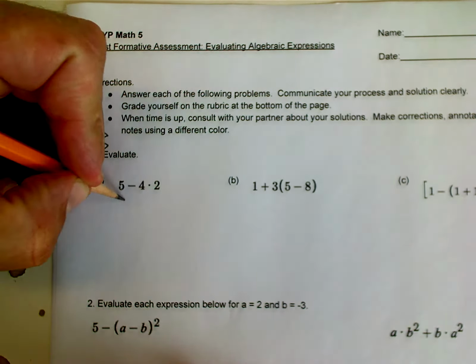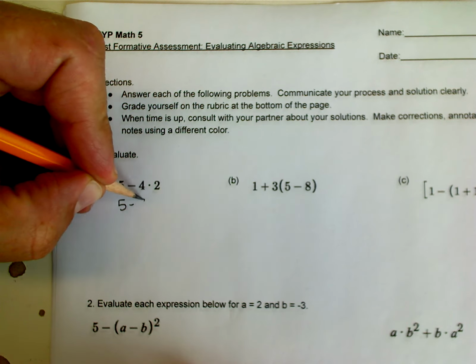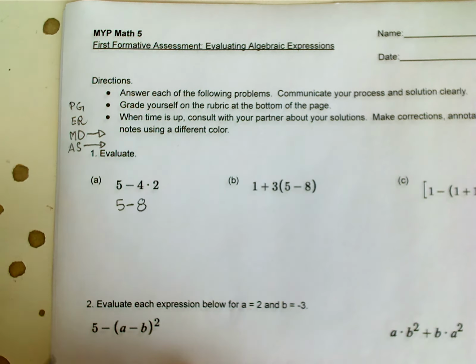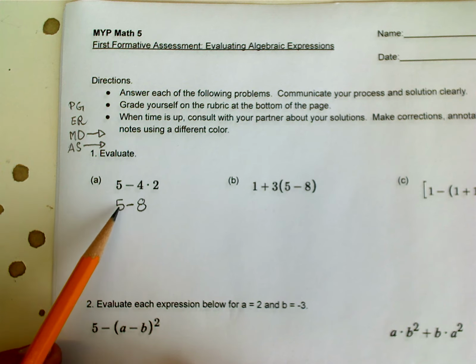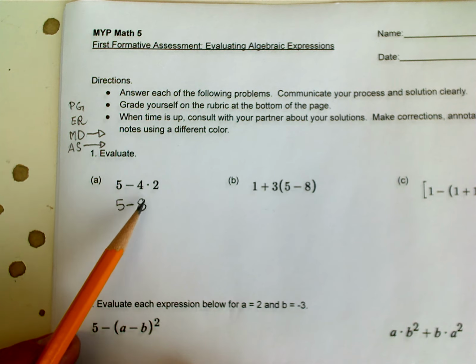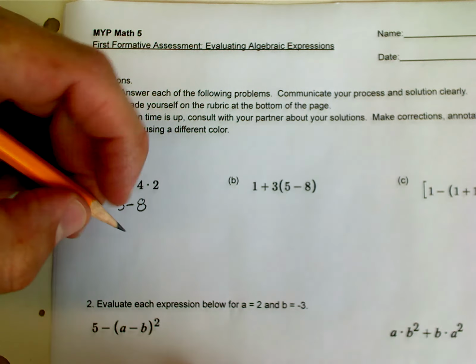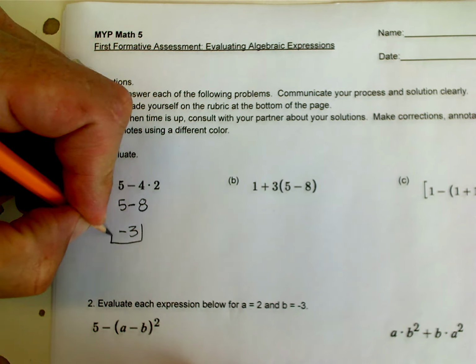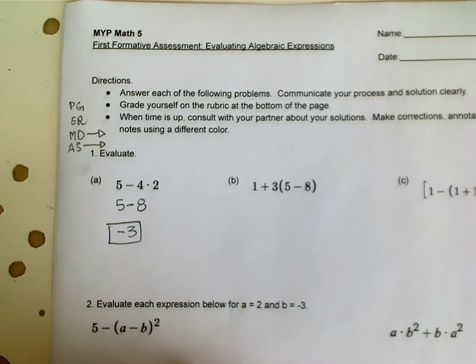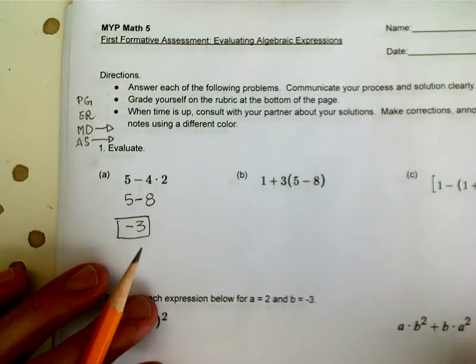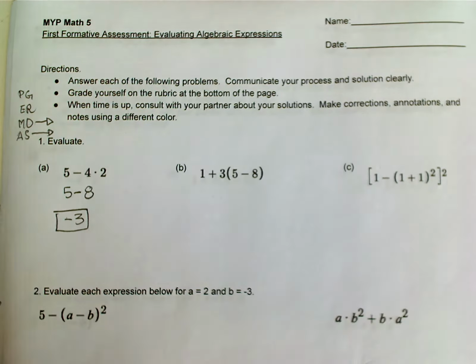So let me do that. 5 minus, and 4 times 2, that's 8. Again, every time I add a line to my work, I'm making an equivalent expression. I didn't just do 8 and then somewhere else write a 5 and subtract. I rewrite the entire expression, and it's a little bit simpler. Now there's only one operation to do. And 5 minus 8 is negative 3.